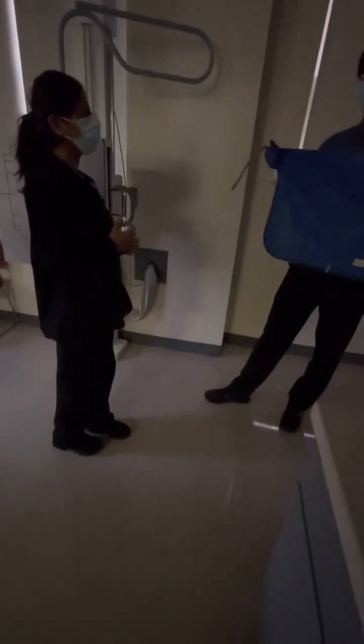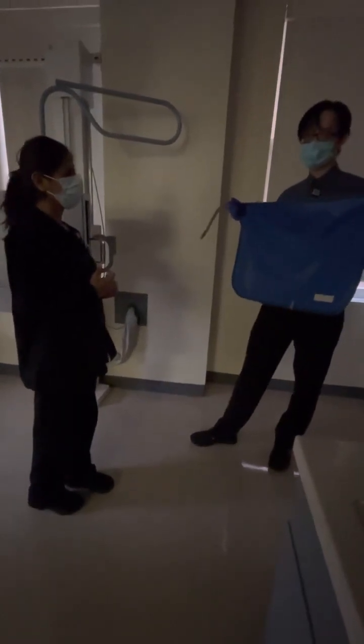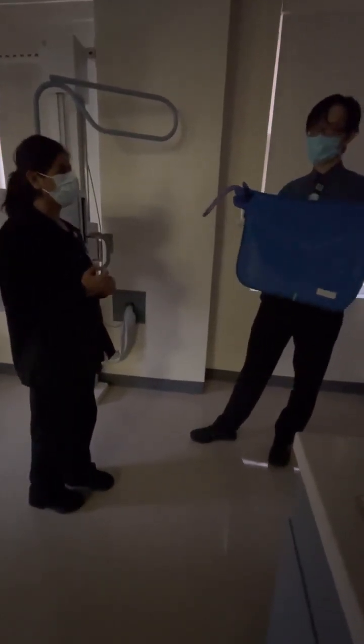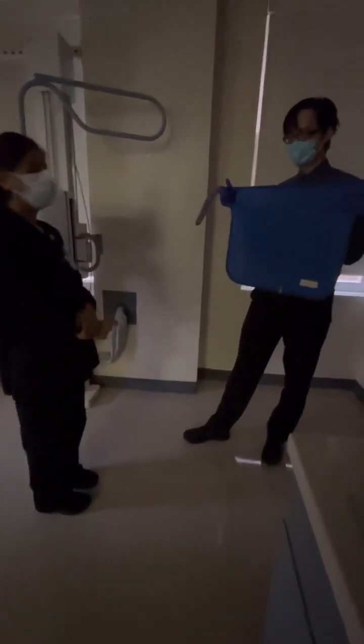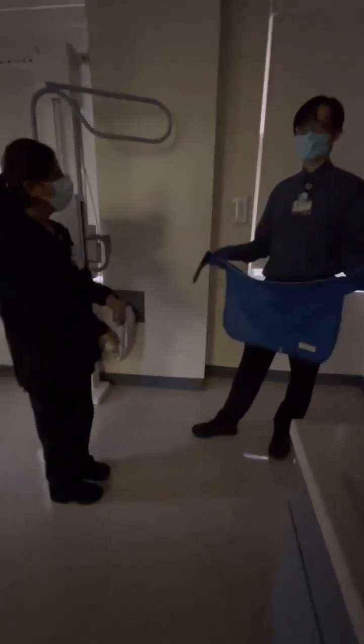Anterior and posterior obliques, right? We have RPO, LPO, right? We also have RAO, LAO. So we are going to be doing all 4 of them. So let's go ahead and just start with our PAs.